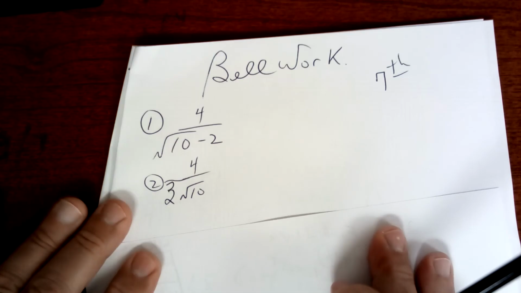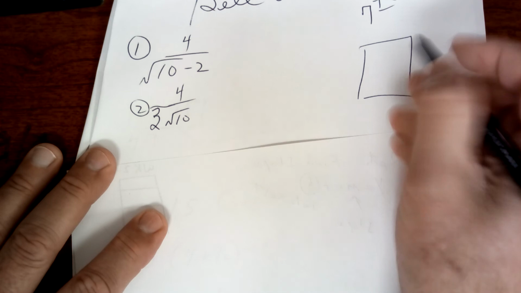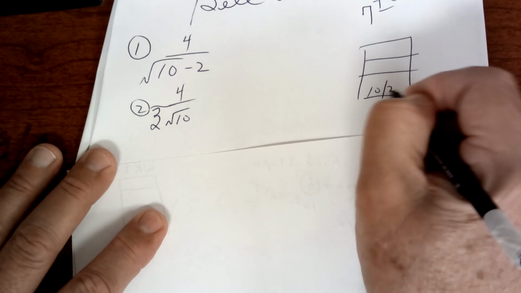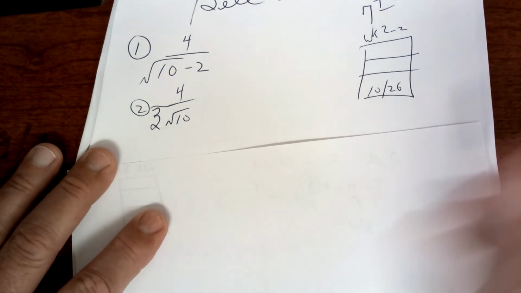All right, so let's take a look at seventh period. First of all, make sure your bell work is labeled. Put 1026 right here because it's Wednesday. And put week 2-2. All right, so here you want to rationalize your denominator.